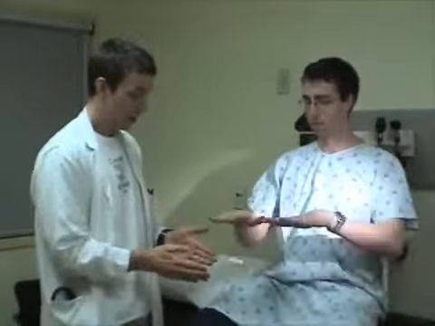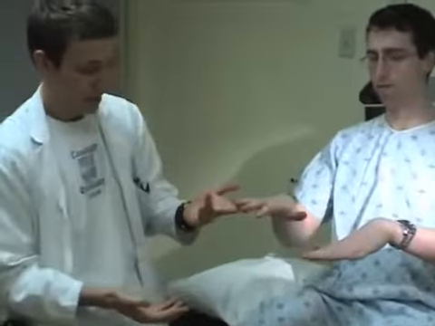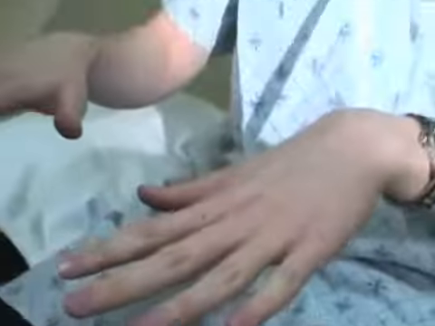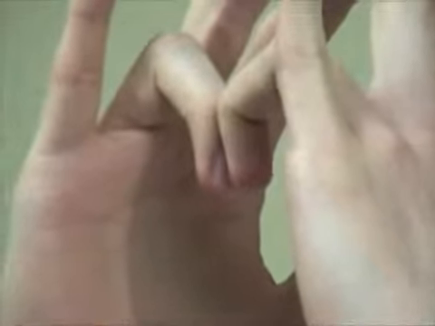Simon, can you hold your hands up for a second? We can also have a look at Simon's digits, inspecting for clubbing. Simon, can you bring your two ring fingers in together like this? We check for clubbing.